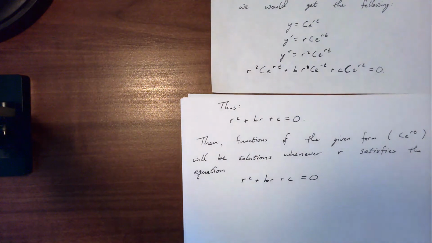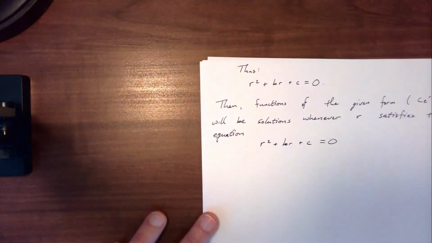And this is actually called by a name that we've heard before.